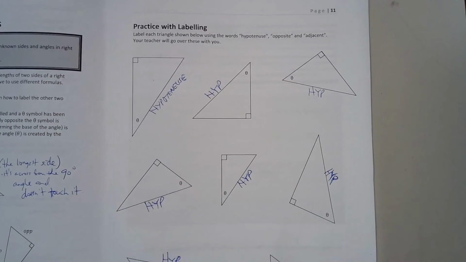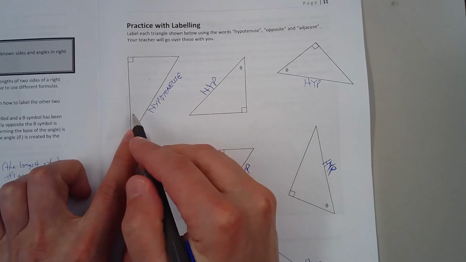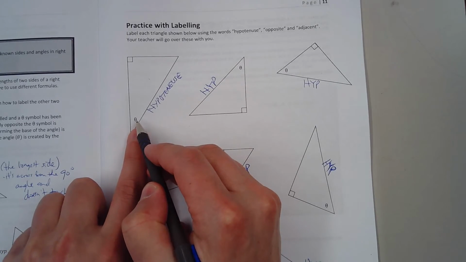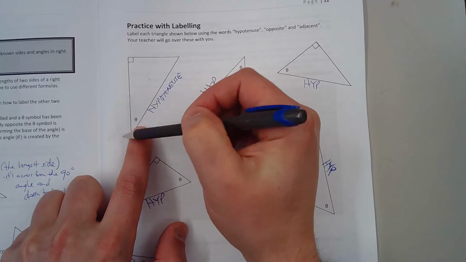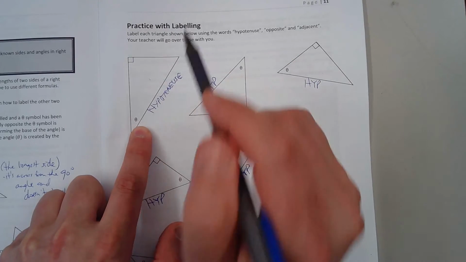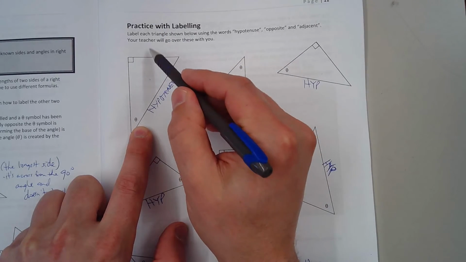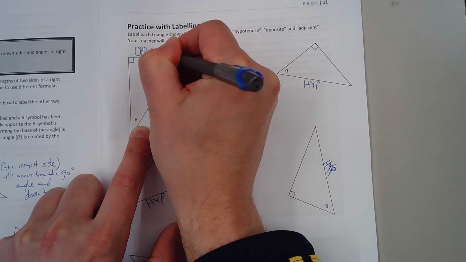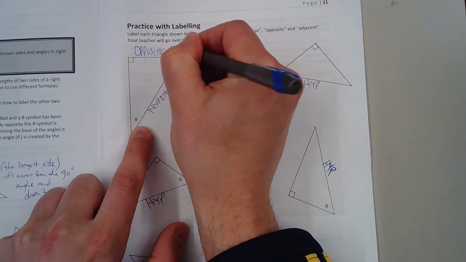So, looking over here, if this is the angle I'm using, theta, which side is opposite of theta? Left or top? The top. The top is opposite, so you write opposite of theta.